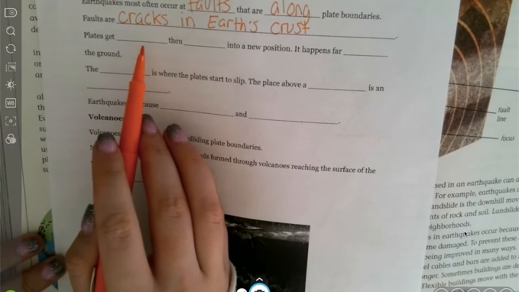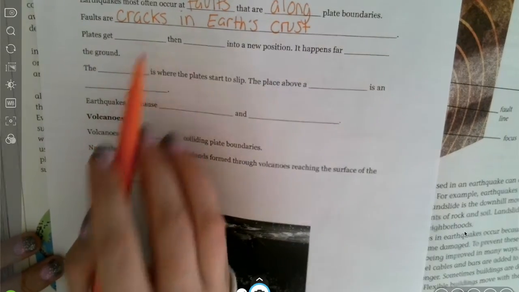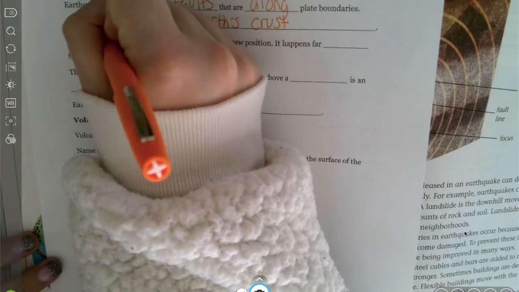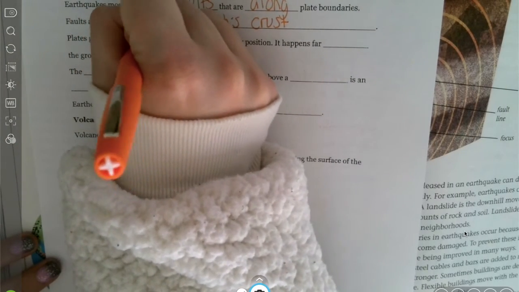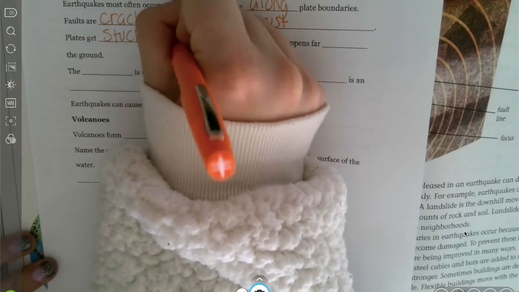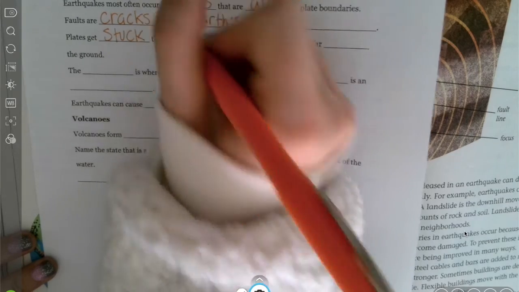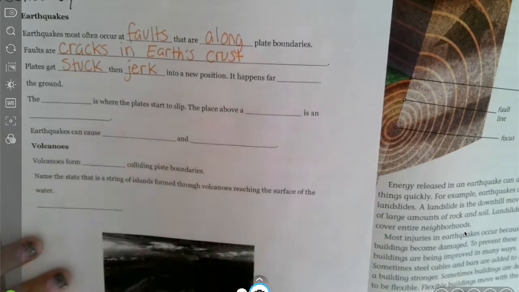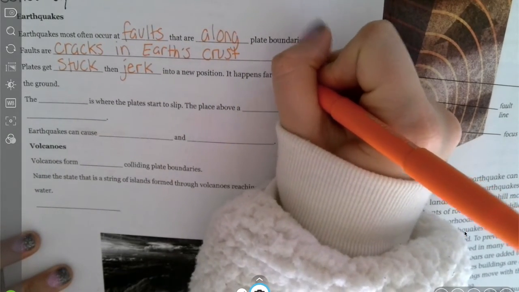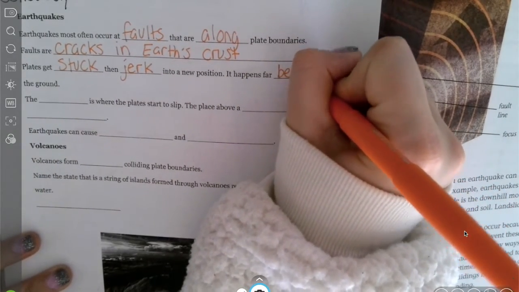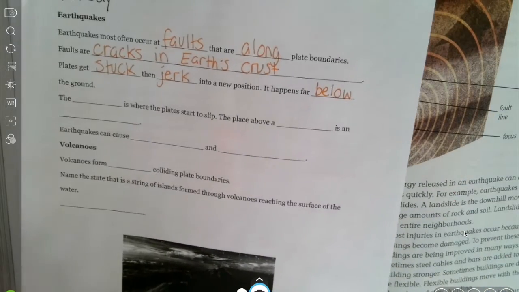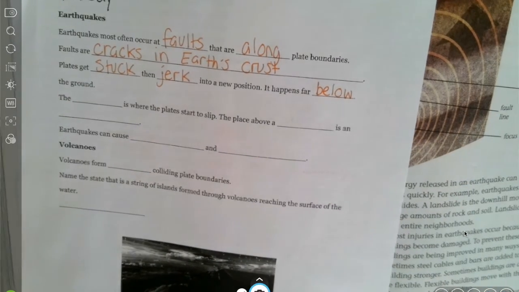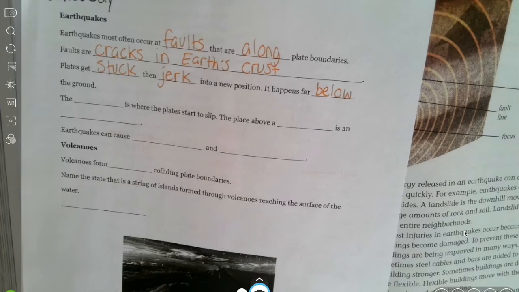So we're going to go ahead and complete that. So plates get stuck, then jerk into a new position. It happens far below the ground. So even though we don't feel earthquakes, people who feel earthquakes are not feeling something that happened right under them. They're feeling something that happened far below the ground.